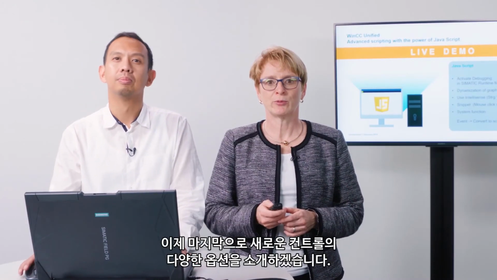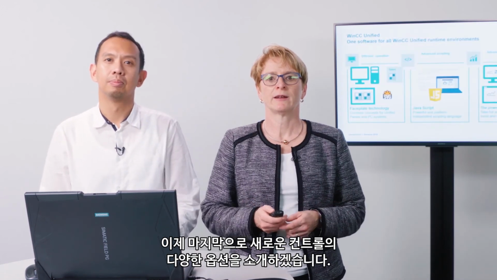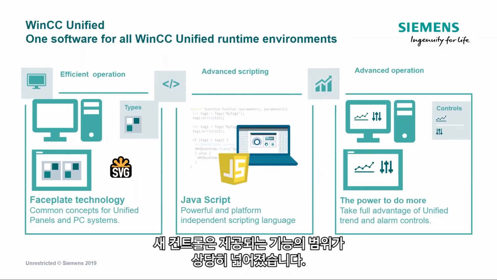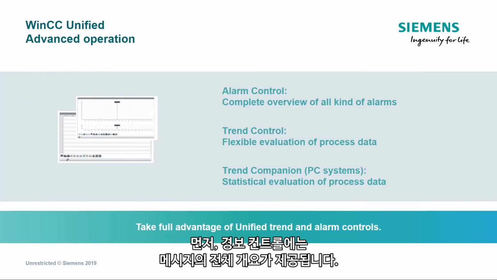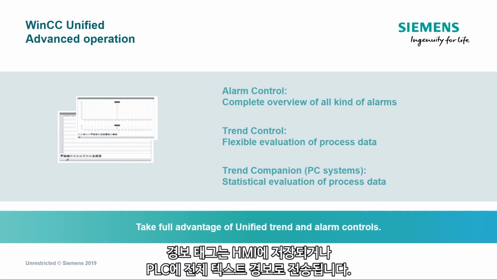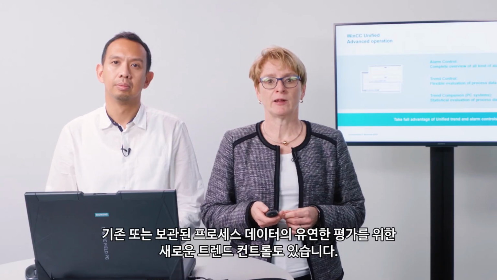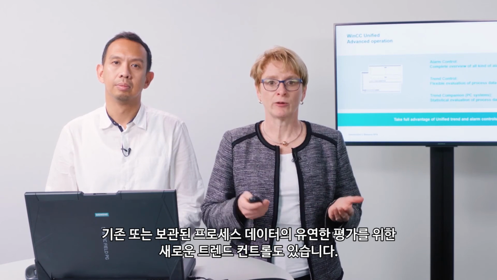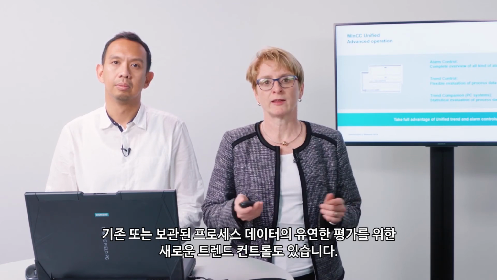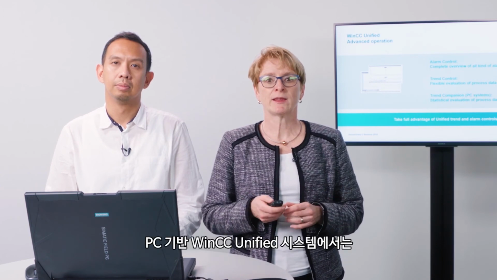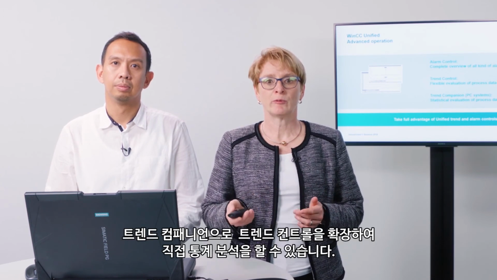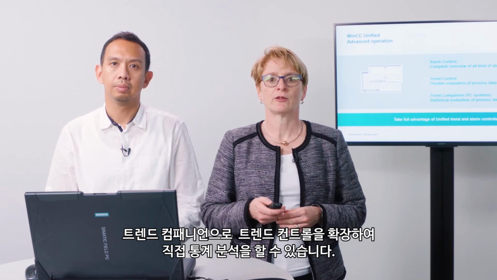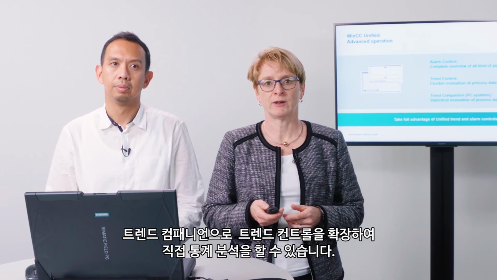Now we've come to the last point of this series, the extensive options of the new controls, which offer a considerably broadened scope of functions. First, we'll present the alarm control for a complete overview of messages. The alarm texts are either saved in the HMI or transferred directly from the PLC as full-text alarms. We'll also show you the new trend control for flexible evaluation of current or archived process data. For PC-based WinCC Unified systems, the trend control can be expanded with a trend companion for direct statistical analysis.